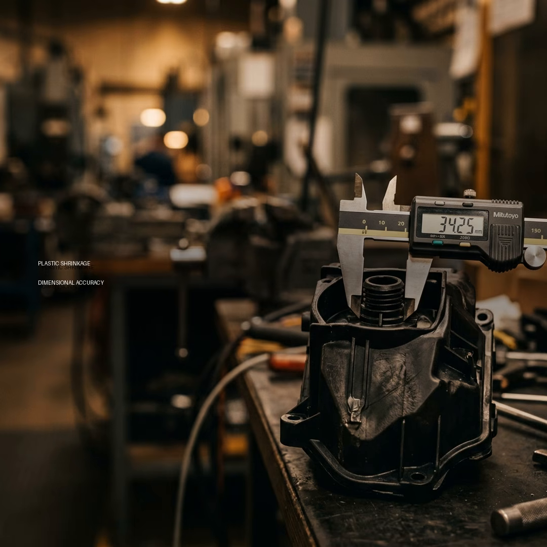Given all these variables, how do you even get a handle on specific shrinkage values? Like, if I'm designing a part in ABS, what kind of shrinkage should I expect? It's why those detailed tables we compile are so valuable, Mia. You might find a general range for ABS online, something like 0.4% to 0.7%, but when you look at the specifics, you really see the nuances.